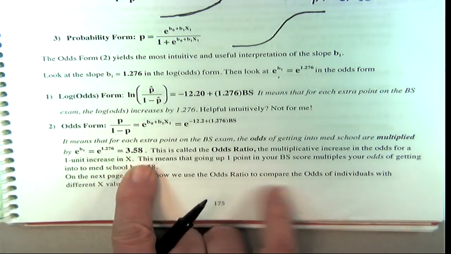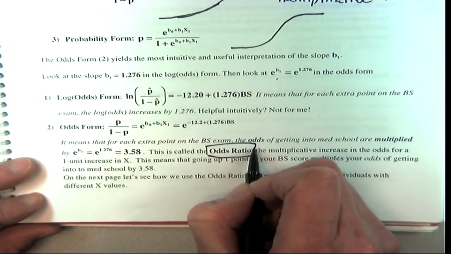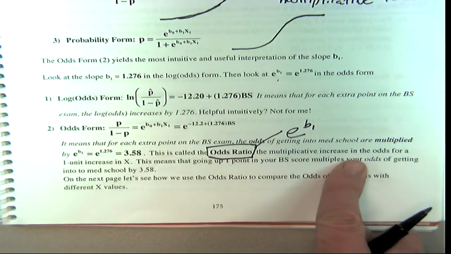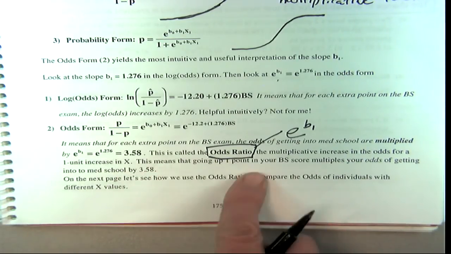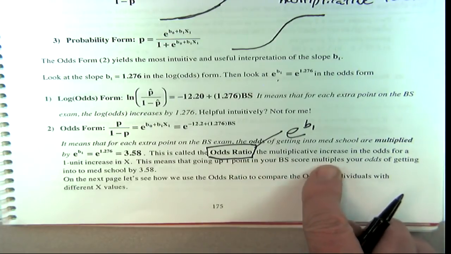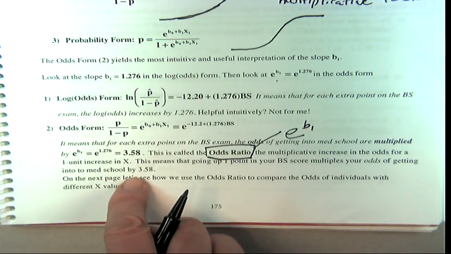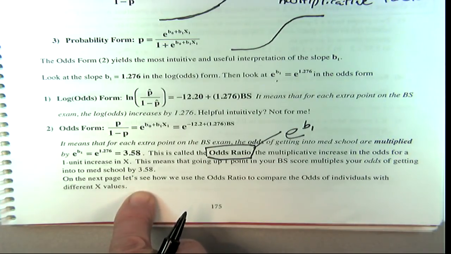And it's very useful. It's called the odds ratio. So this odds ratio is easy to interpret, and it's e to the beta 1. It's the multiplicative increase in the odds for a 1 unit increase in x. So if you go up 1 point in your biological science score, that multiplies your odds of getting into med school by 3.58. All right? Does that make sense?